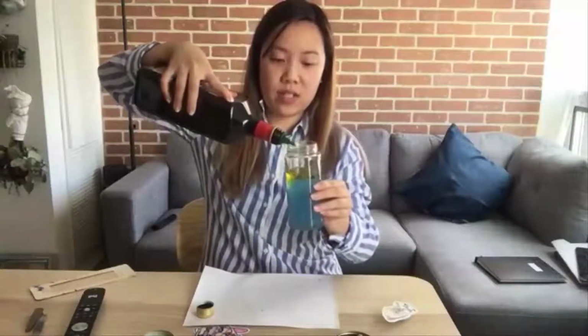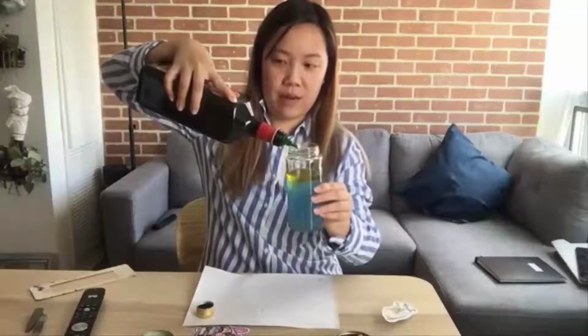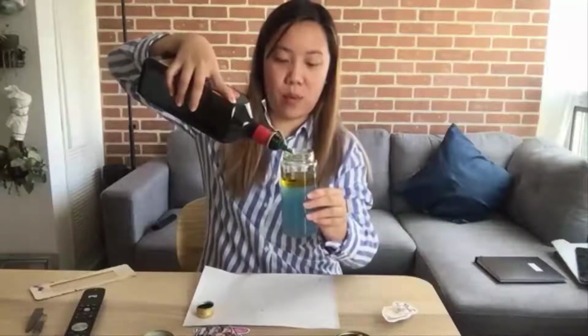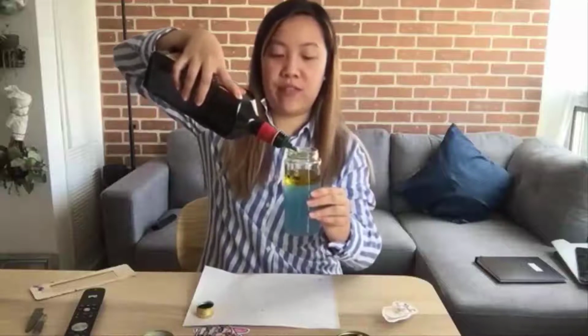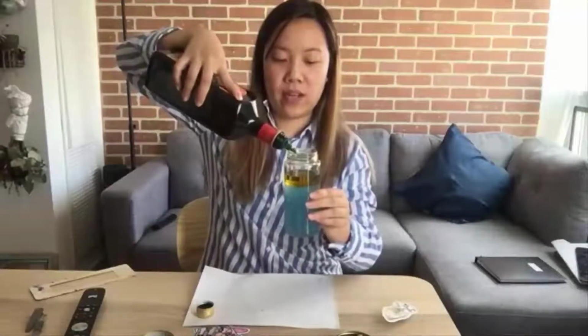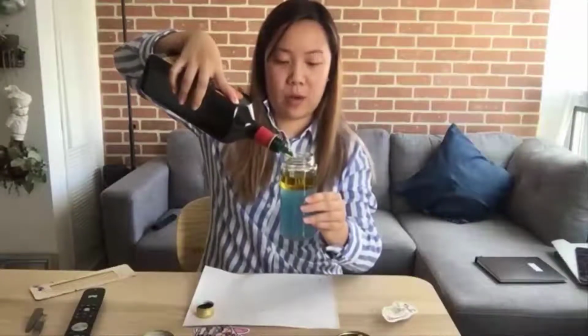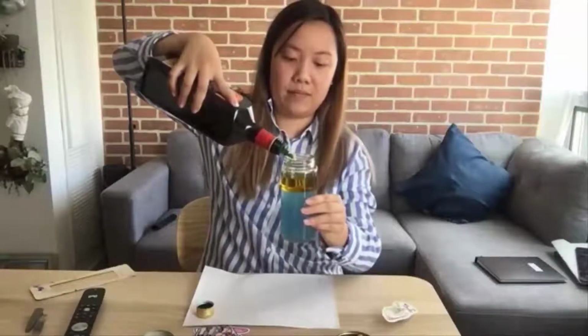See how the oil is going in and it's kind of bouncing in the water. You can kind of look at yours and look at how the oil is reacting to water. Because we are pouring it, so there is some force in it, and the oil is going through and penetrating through the water, but then it's also bouncing back.